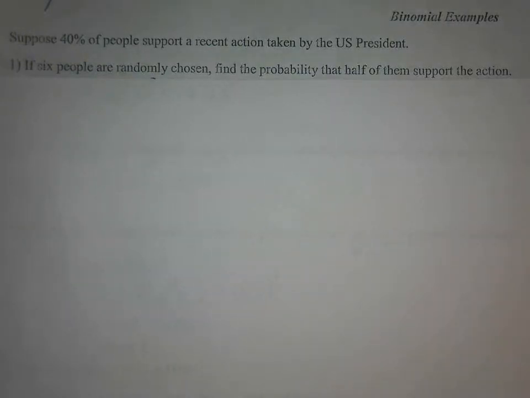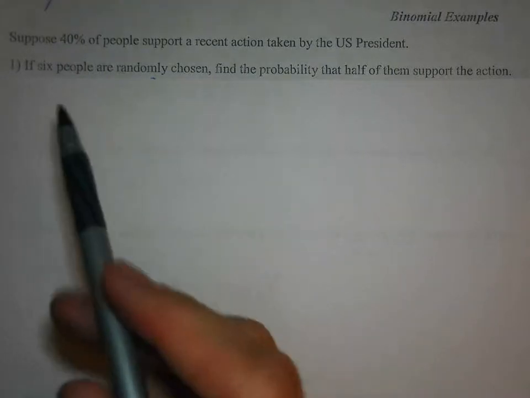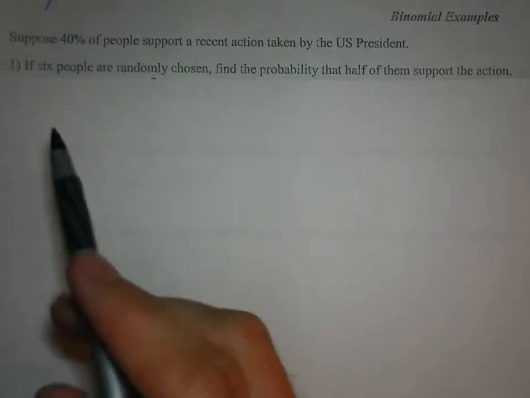Suppose 40% of people support a recent action taken by the U.S. president. If 6 people are randomly chosen, find the probability that half of them support the action. Okay, so we need to recognize this as a binomial.